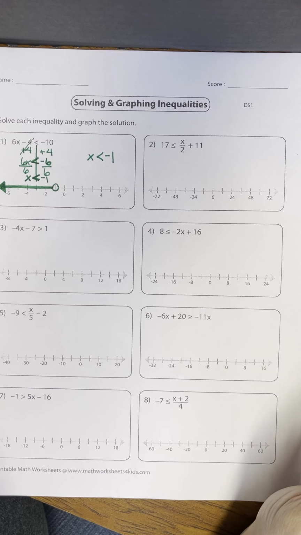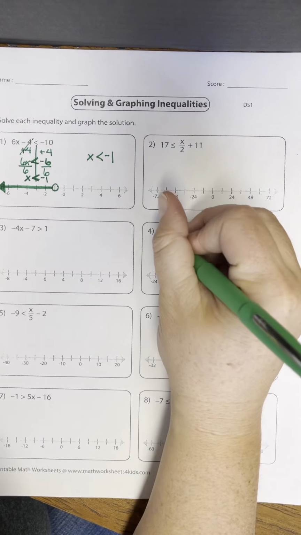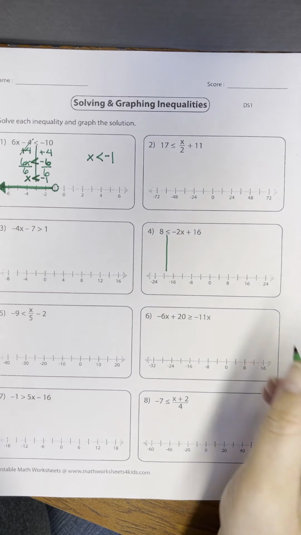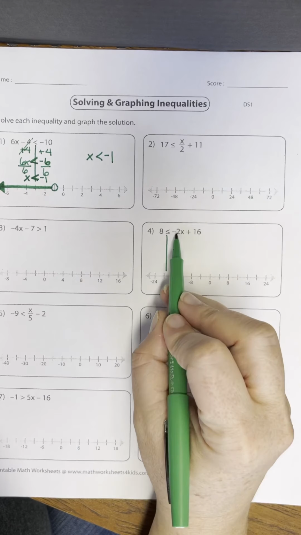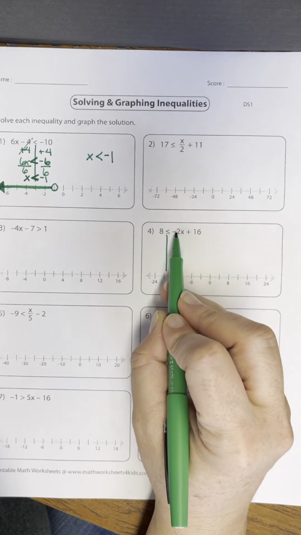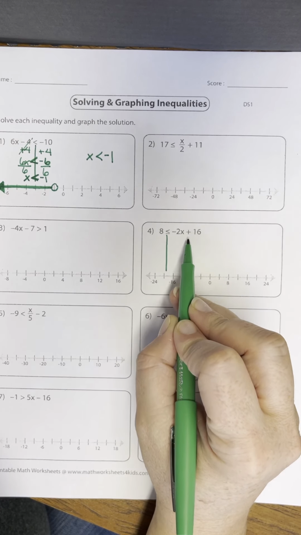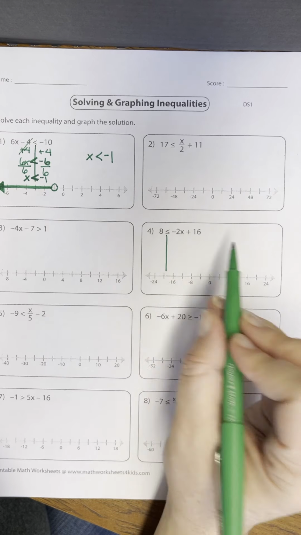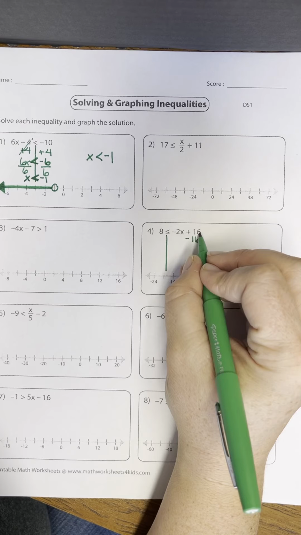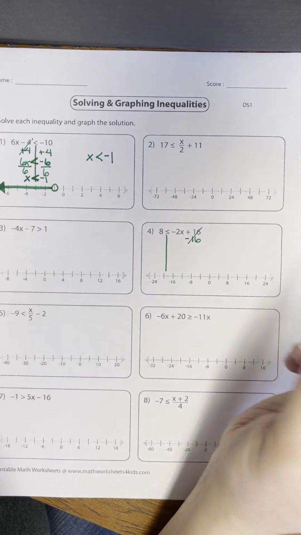Now let's look at an example where we have a negative involved in either multiplication or division. Number 4 is the one we're going to do. I put my balance line, and the first thing I want to get rid of here is that plus 16. It's not happening to the variable, so I want to undo it first. The opposite of plus 16 means I am going to subtract 16. Now 16 minus 16 is 0, so they are canceled, eliminated.